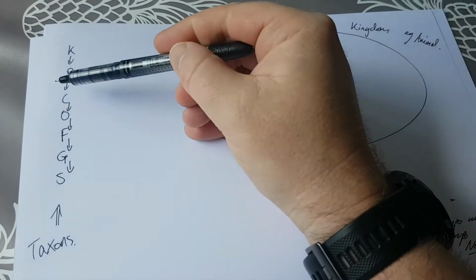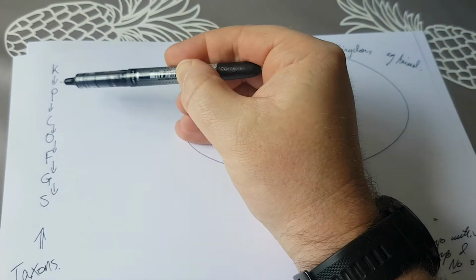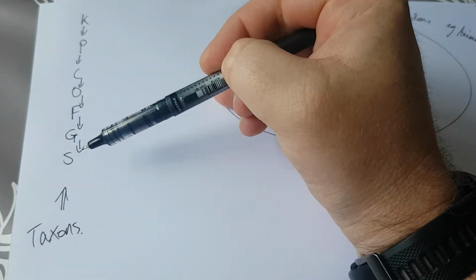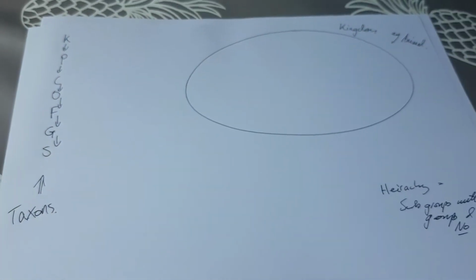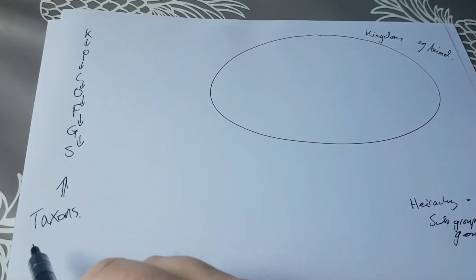So I've just annotated for my memory KP Cough GS. So kingdom, phylum, class, order, family, genus, species. That should be fairly straightforward. It's GCSE. It tells us these are referred to as taxa or taxons.